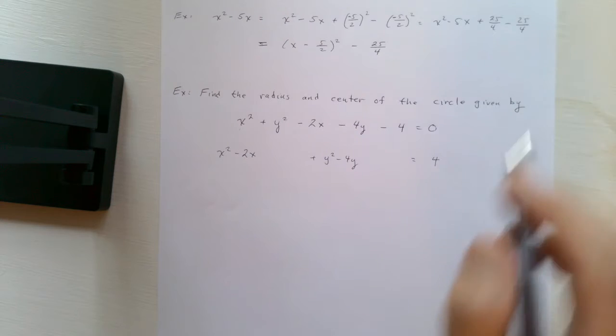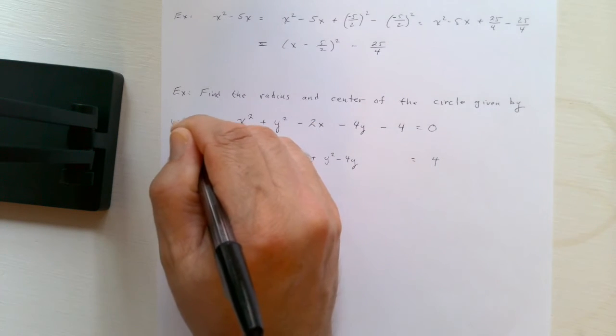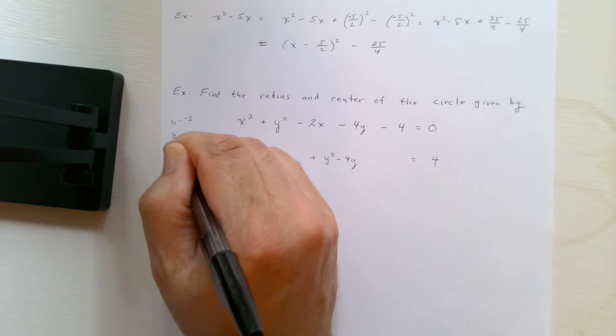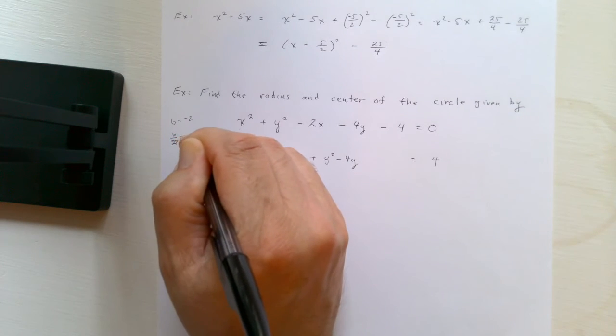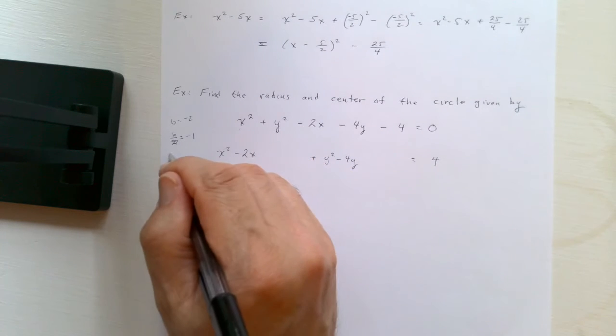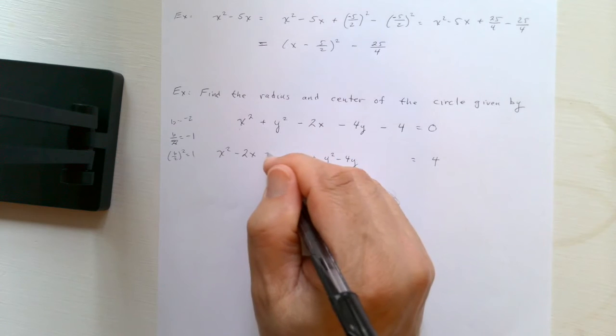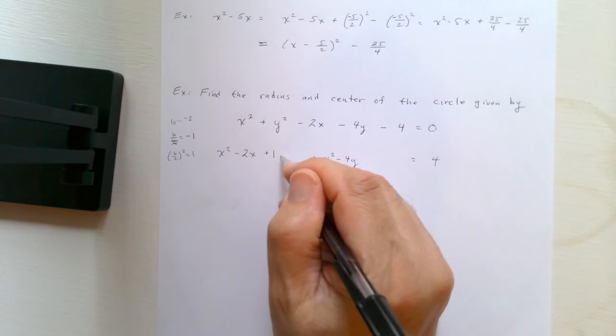So if b is equal to negative 2, then b over 2 is going to be negative 1, and we can square that, and we get 1. So we're going to add 1 here and subtract 1.